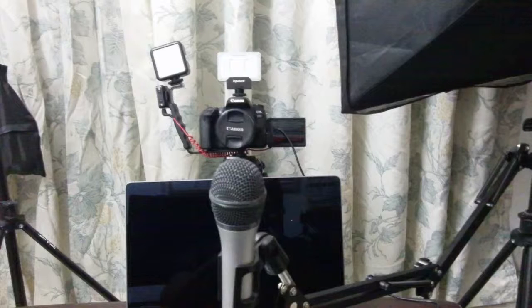This light just above the camera is the Aputure light, and the other light is the Ulanzi LED light, and this is how it looks.